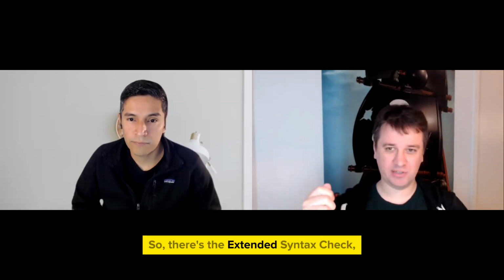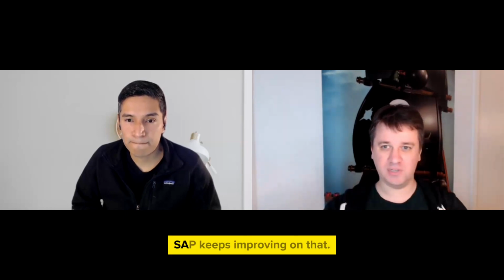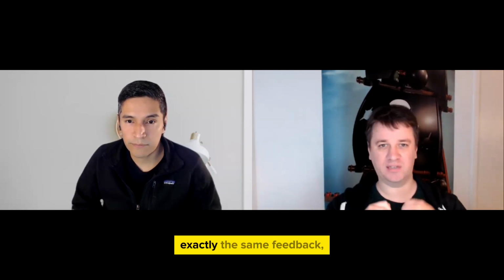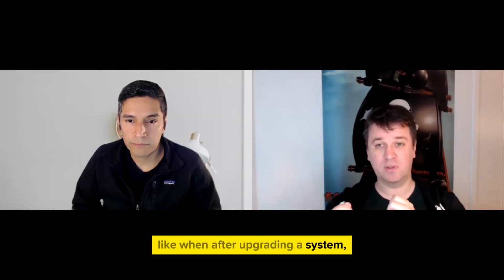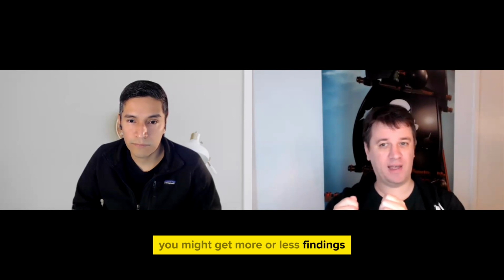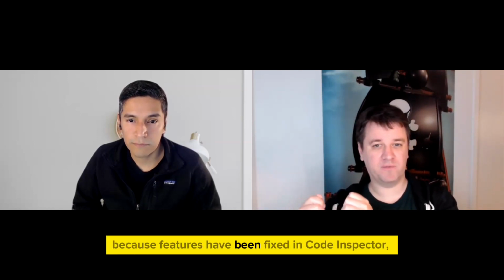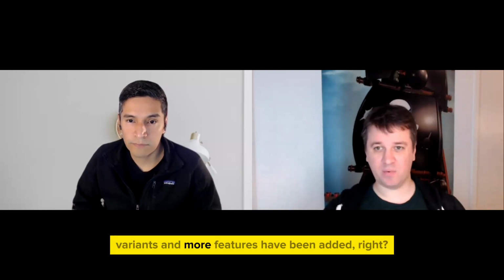There's the extended syntax check, the code inspector, the ATC, and of course SAP keeps improving on that. Sometimes it's difficult to get exactly the same feedback, like after upgrading a system. You might get more or fewer findings compared to a non-upgraded system because features have been fixed in Code Inspector variants and more features have been added, right?